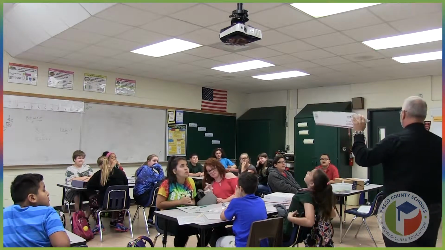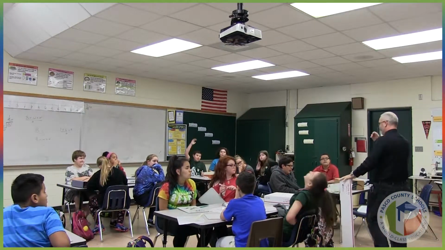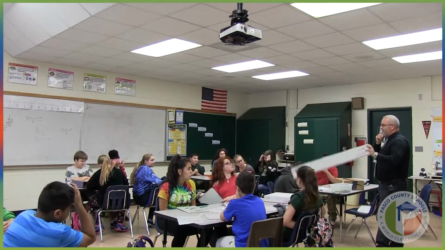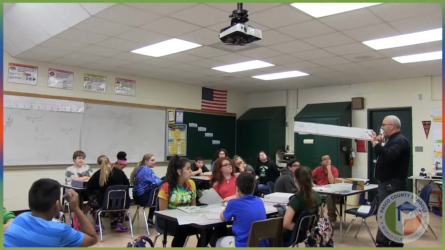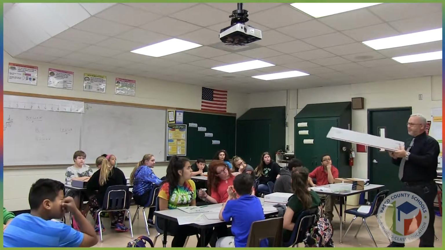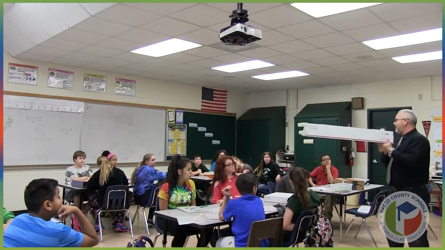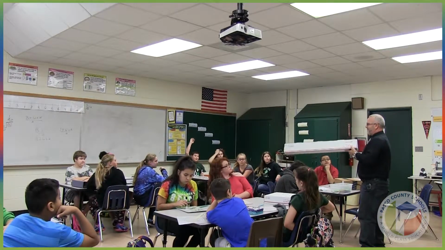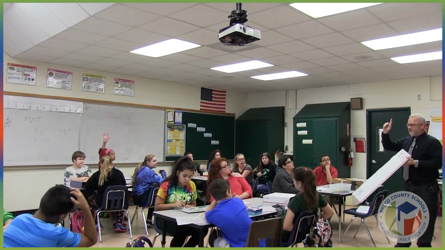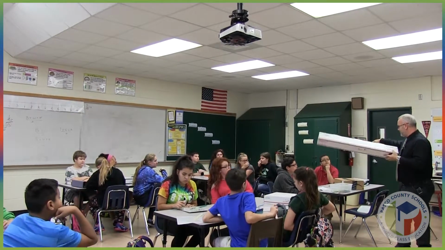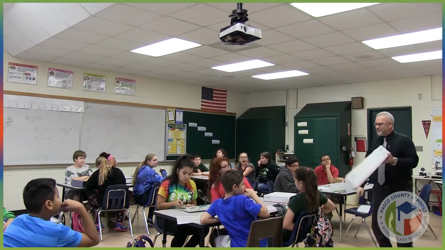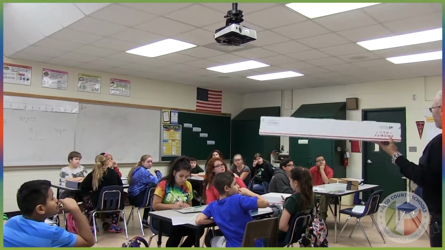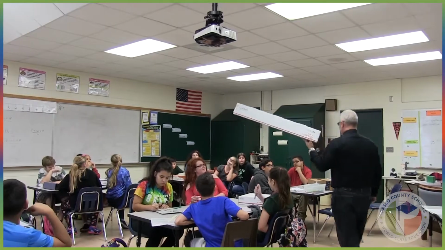How do I find volume of a rectangular prism? Base times width times height. And so I have this. And how much of a full rectangular prism is this? Half. How do I find area of a triangle? What is the formula for area of a triangle? Base times height divided by 2. This is going to be base times width times height divided by 2.